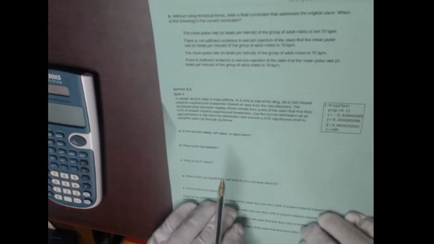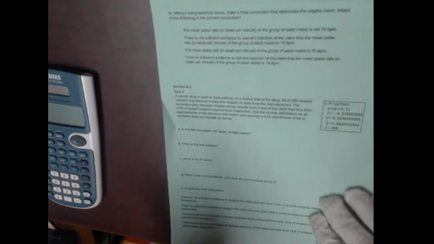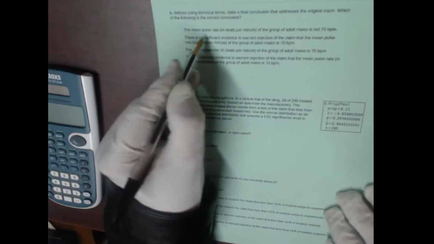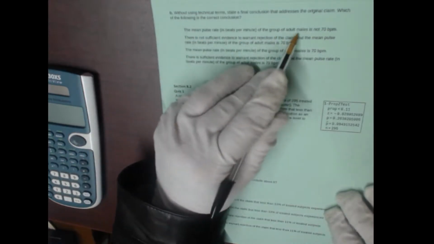So the original claim was that the average pulse rate of a group was 70. That's now been thrown out the window. However, we don't really know if it's greater than or less than. We didn't state that in here anywhere. So what we know now is that it's not equal to 70, but we don't really know if it's greater than or less than. So when you look at these answers, the first one, the mean pulse rate is not 70. That's true, we think, but it's not the best way of saying it.